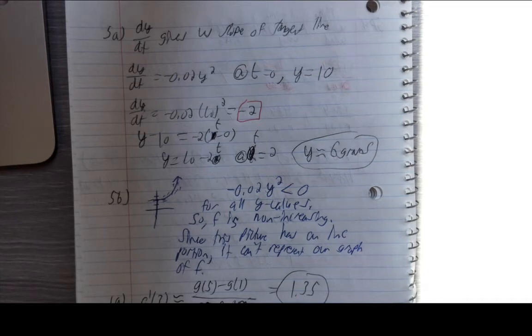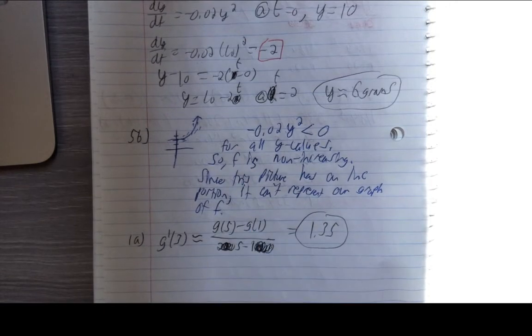So let's look at 5B. Move this up a little bit. All right, so 5B, they give us this graph of f. Now the question is, based off our given differential equation, could that be a graph of f? Does that make sense? So that's what we have to determine.